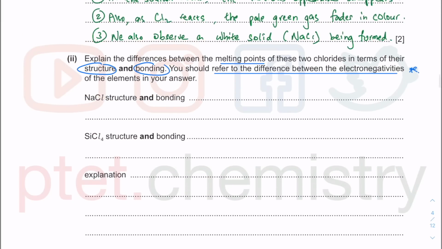So in terms of the explanation, I can say that the smaller electronegativity difference, they want us to refer to that, right? So I can say it's the smaller electronegativity difference between silicon and chlorine compared to.